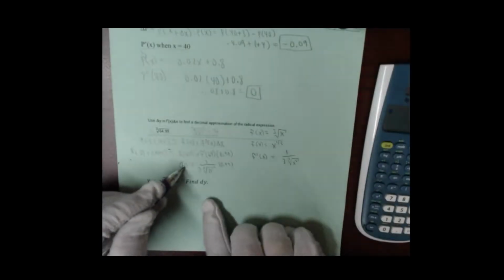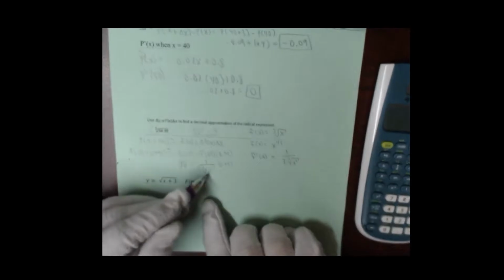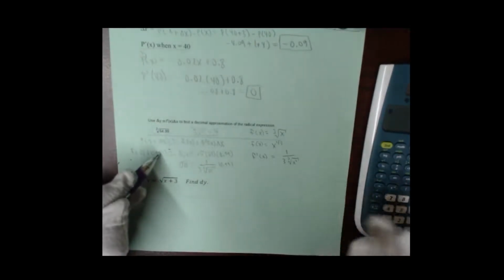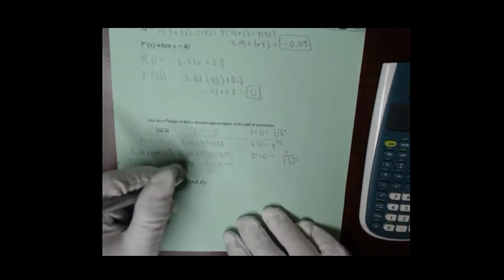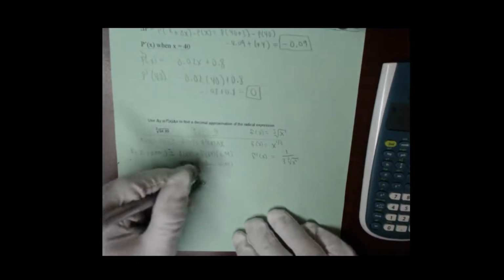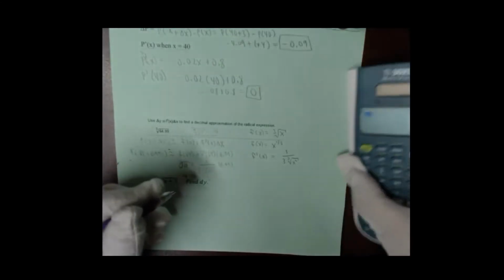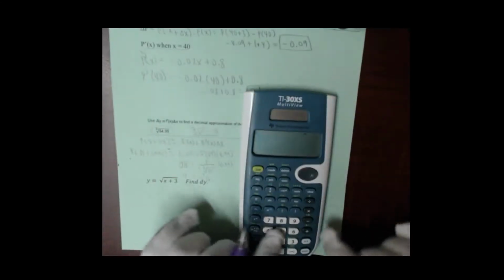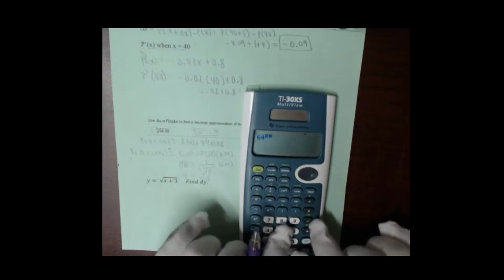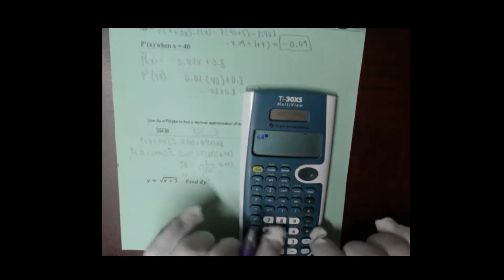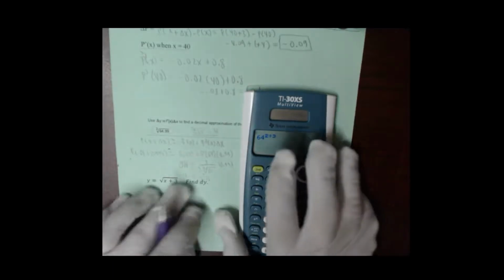You take your value at 64, add it to the derivative at 64 times your delta x, which in this case was 0.99. So that's going to equal 4 plus 1/3 times 16, because 64 to the 2/3 power is equal to just 16.